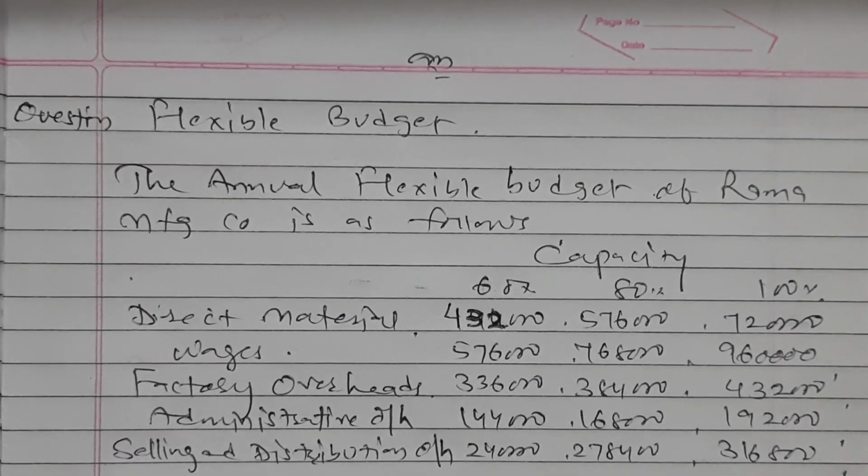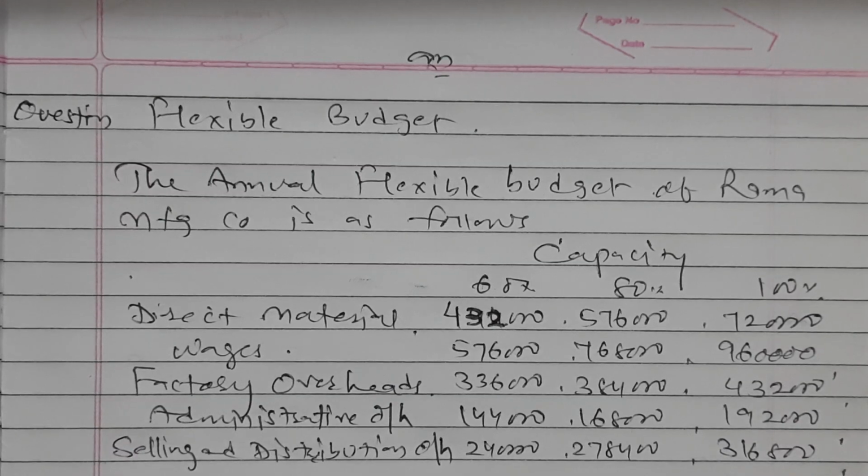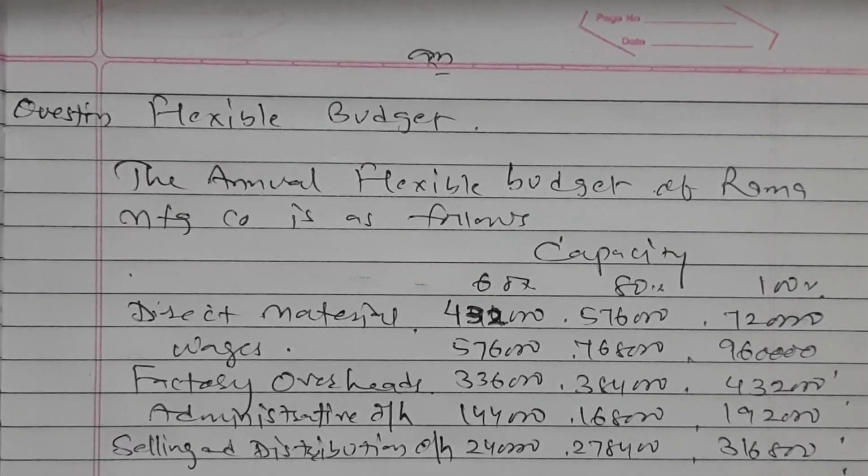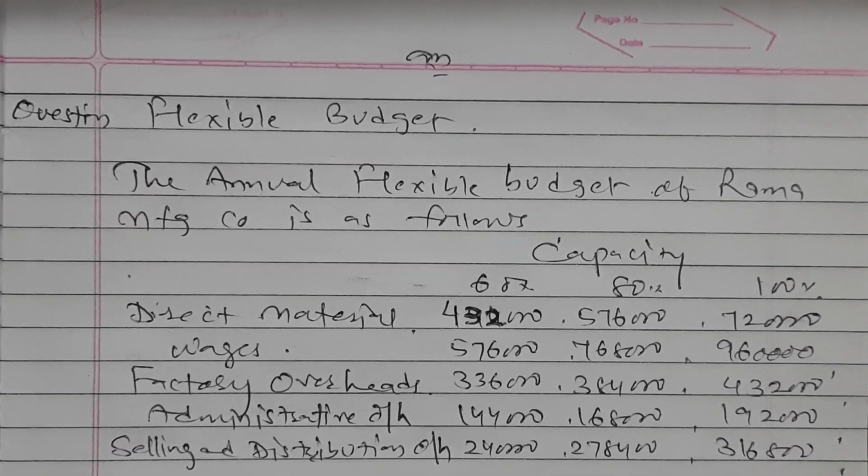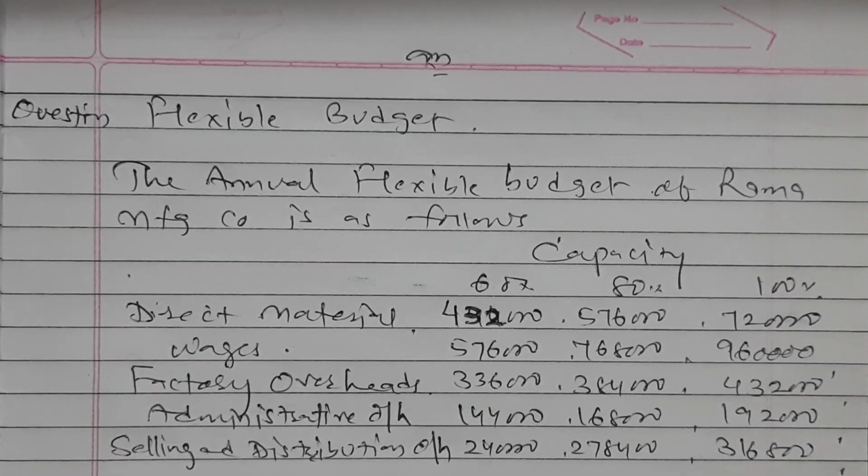Today in this lecture we are going to solve a question of a flexible budget in cost accounts. As you can see, the given question is: the annual flexible budget of Rama Manufacturing Company is as follows.